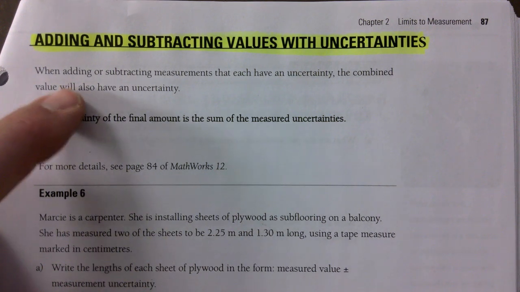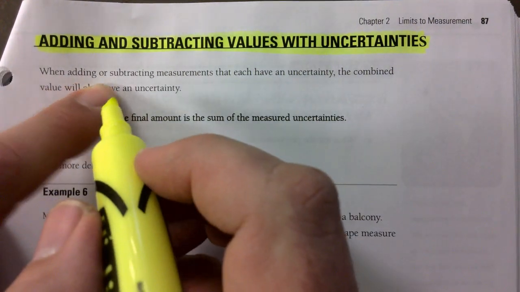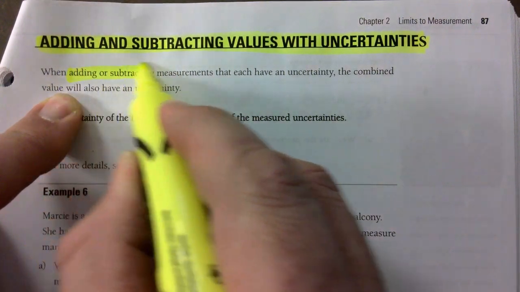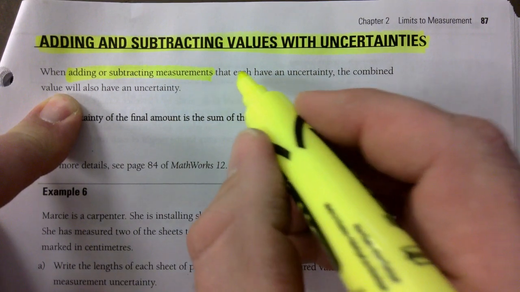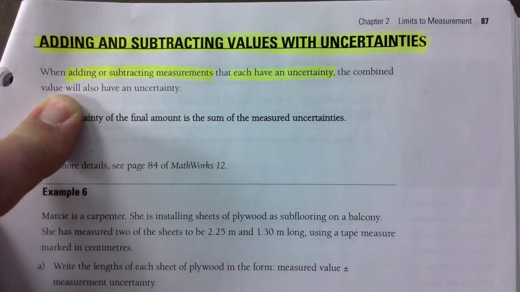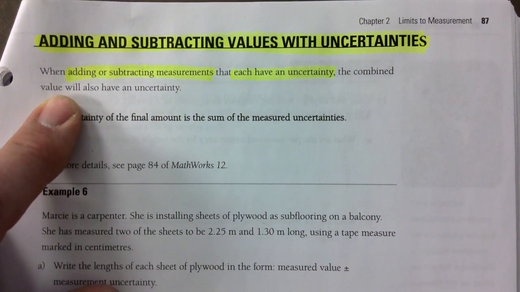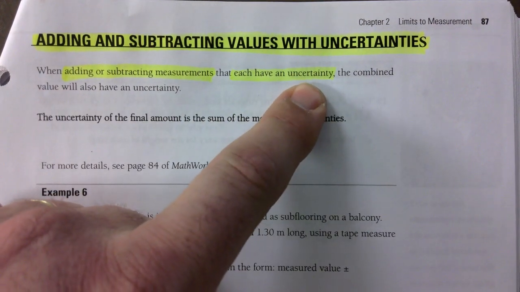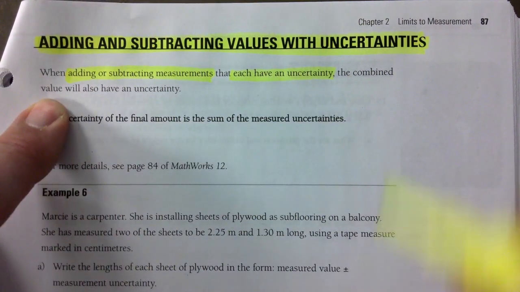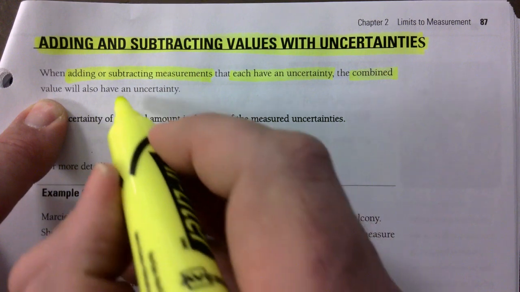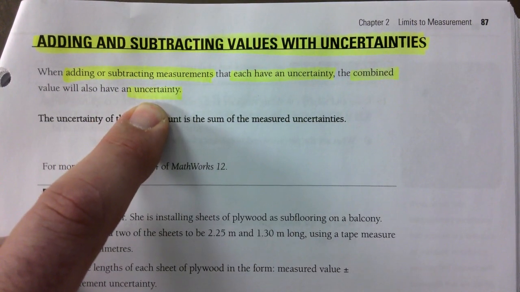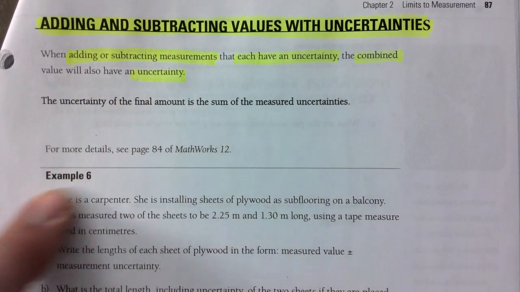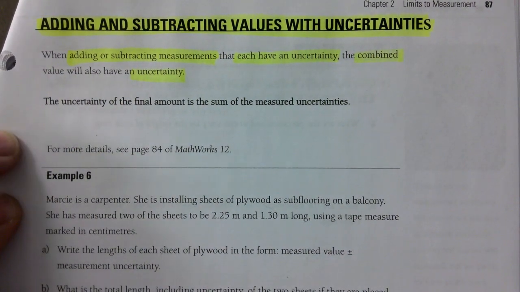So it says here, read carefully, when adding and subtracting measurements, they each have their uncertainty that follows them. Each measurement will have some level of uncertainty. The combined value will also have an uncertainty that comes with it. Okay?